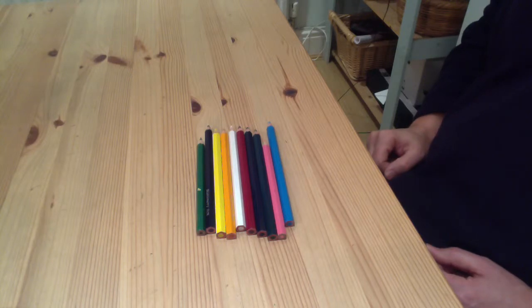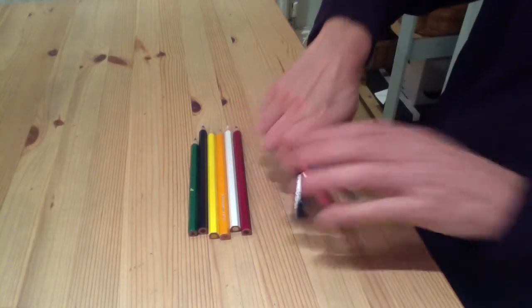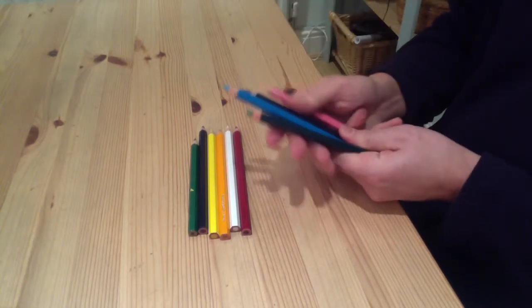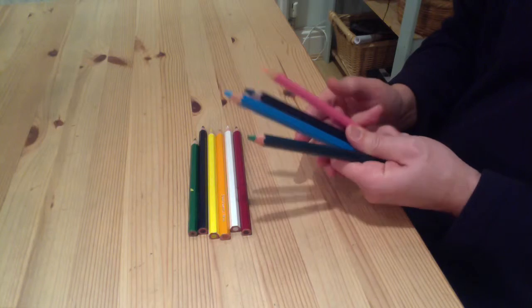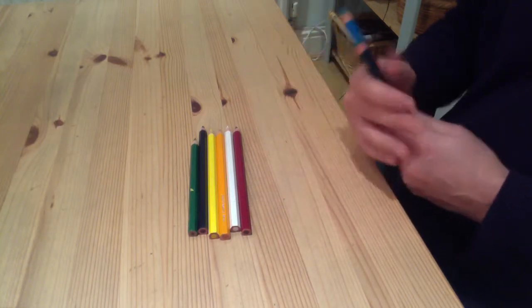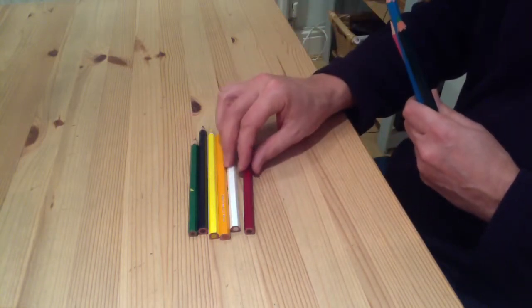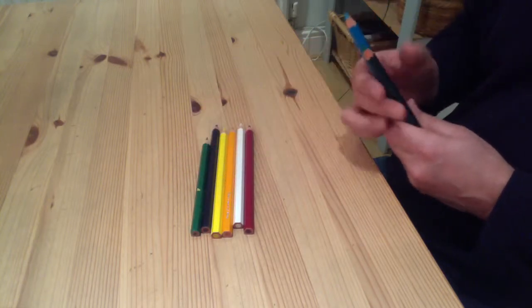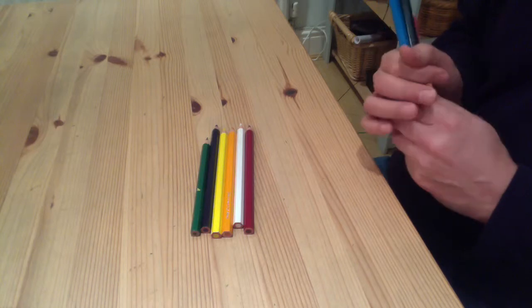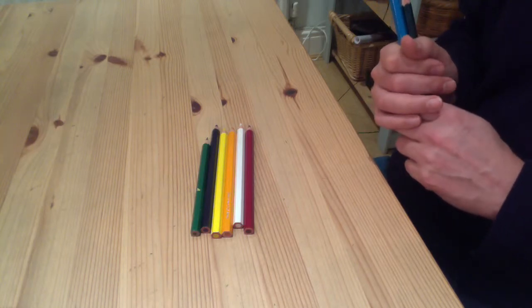Gather the 10 objects onto the table. Ask your child to take some. How many have they got? 4. Then ask how many are left. 1, 2, 3, 4, 5, 6. Most children can recognise up to 5 objects without counting, and this is good to encourage.